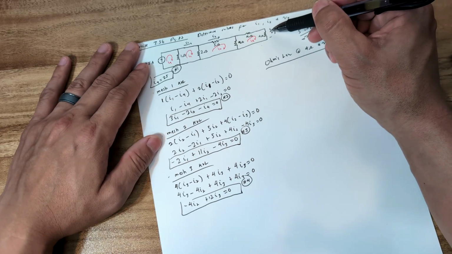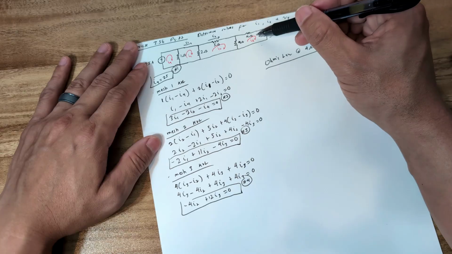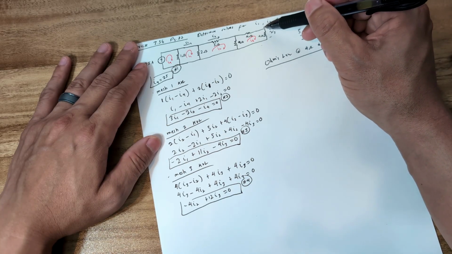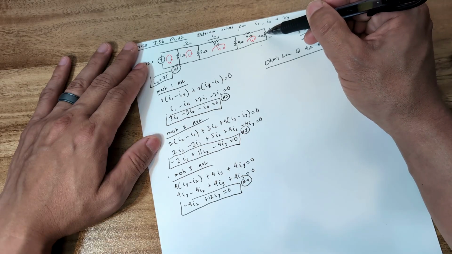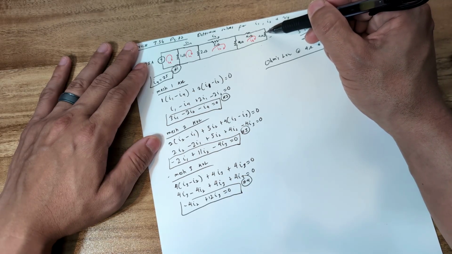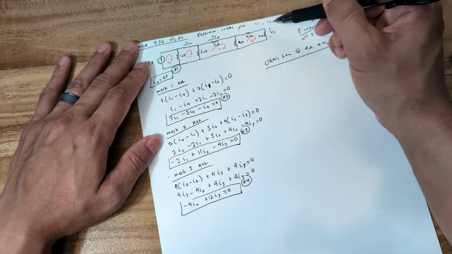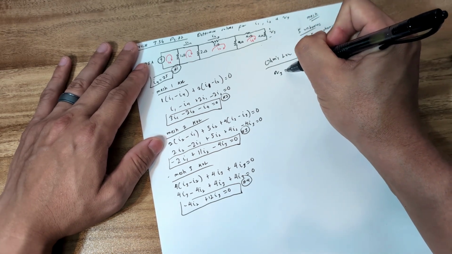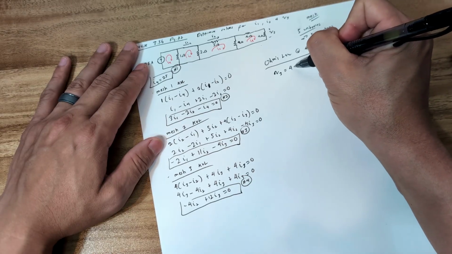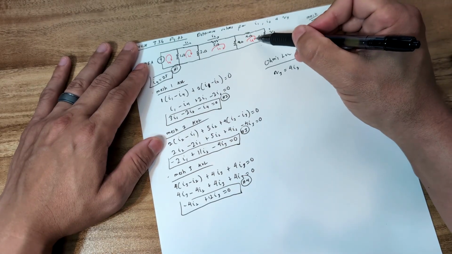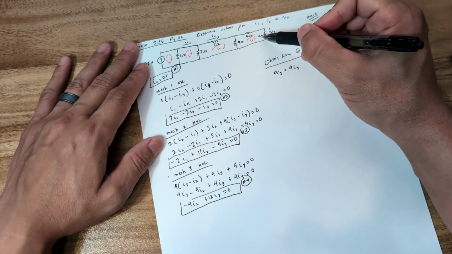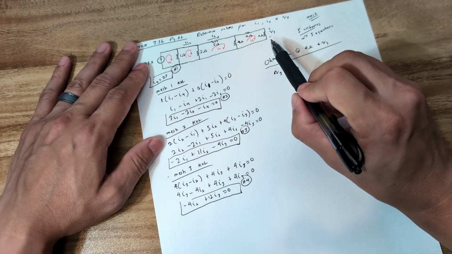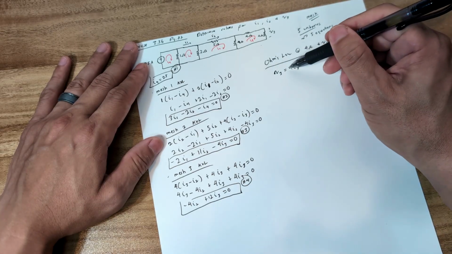And according to passive sign convention, this is following passive sign convention, the I3 is entering the positive terminal of the resistor. So you don't need to do any flipping of any signs. So it's just going to be V3 equals 4I3. But if this was going counterclockwise the other way, that means that the I3 would be entering the negative terminal. So this is going to be negative 4I3.